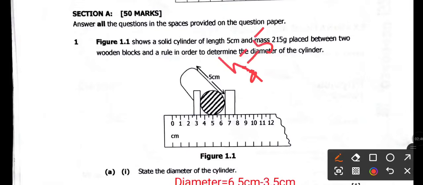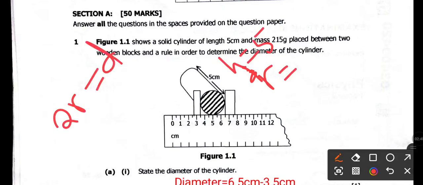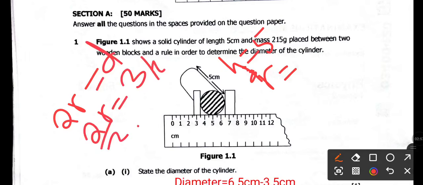Then we have the r. So let's calculate the r. We know 2r is equal to the diameter, which we calculated to be 3. If you divide 3.0 by 2, we'll get a value of the radius as being 1.5 centimeter. So my radius is 1.5 centimeter.